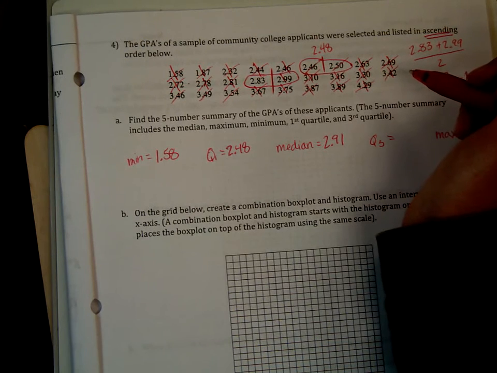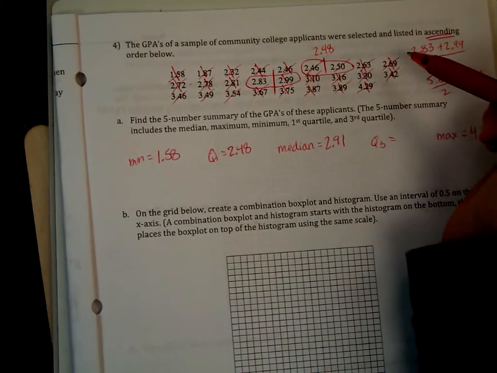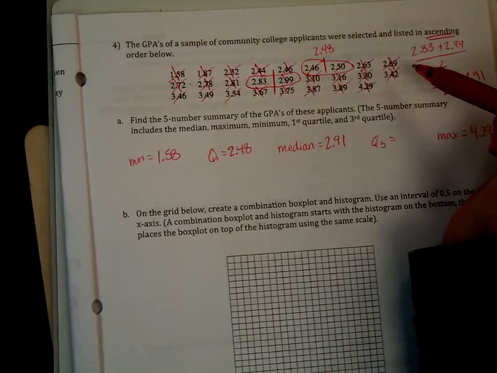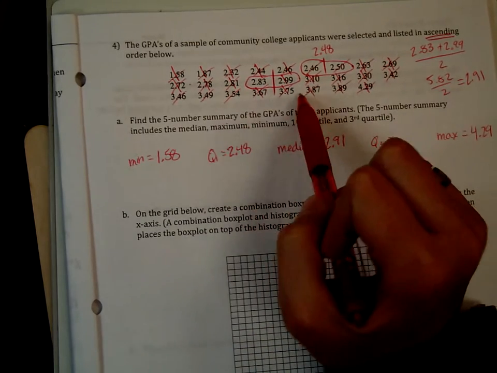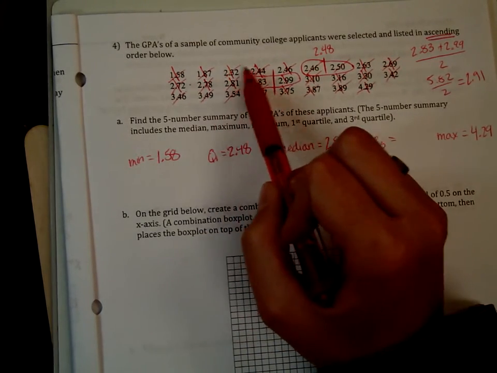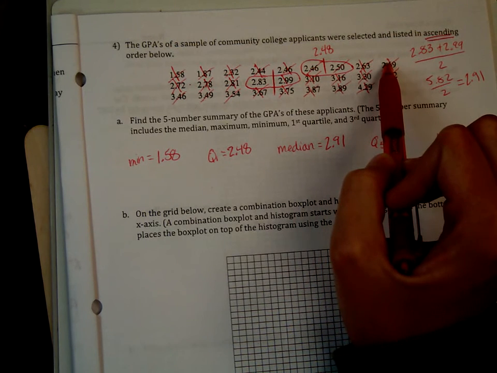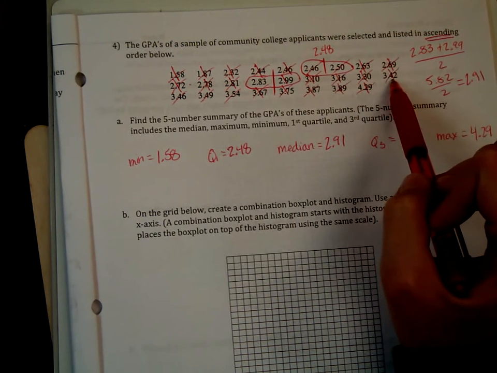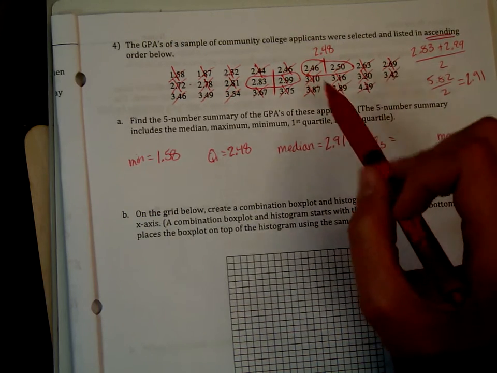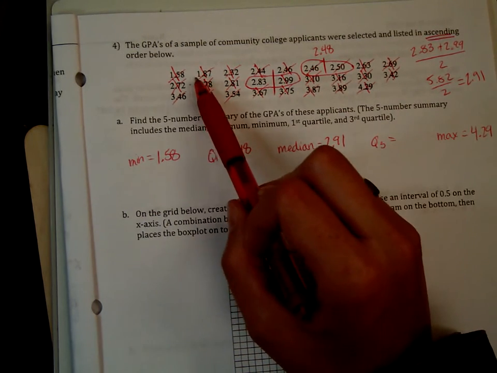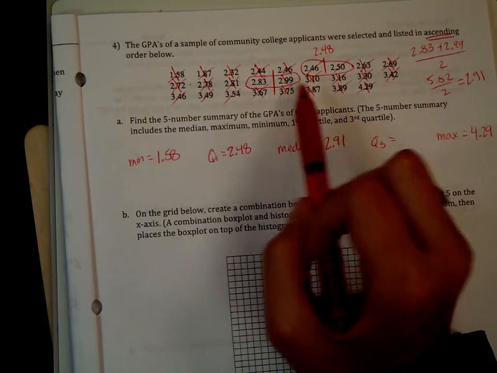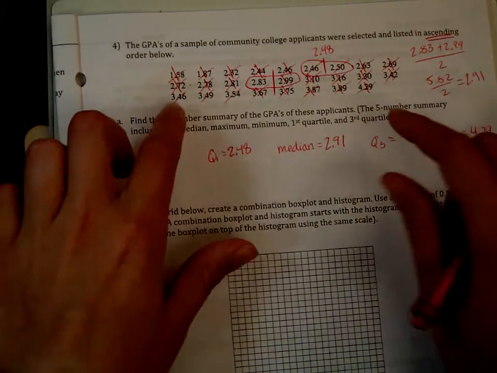I must have done something wrong because I should get the same number of data points. Let's see, 1, 2, 3, 4, 5, 6, 7, 8, 9 plus 9 is 18. I must have done something wrong with the median. Let's see. Let me double check my median.